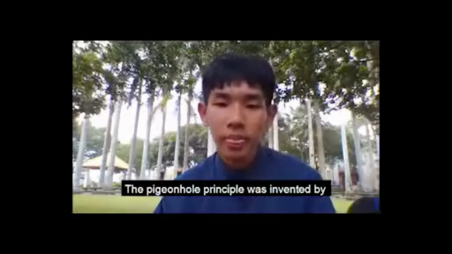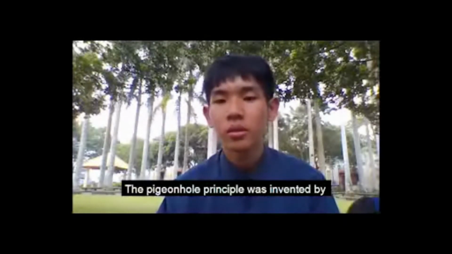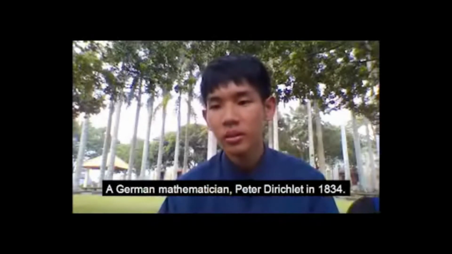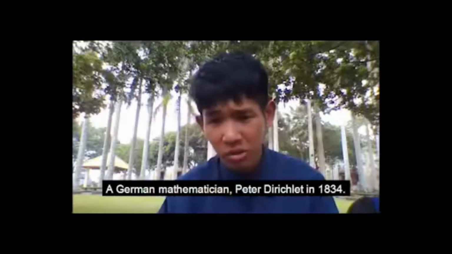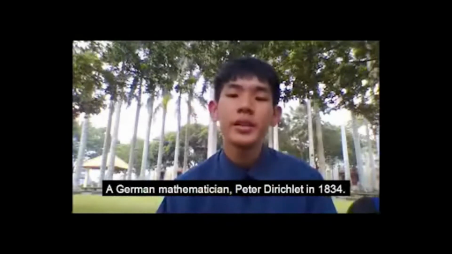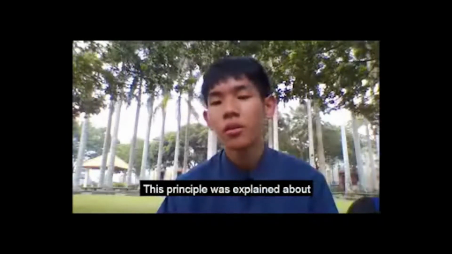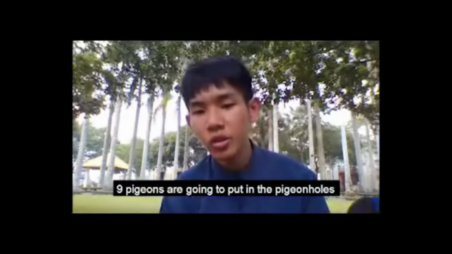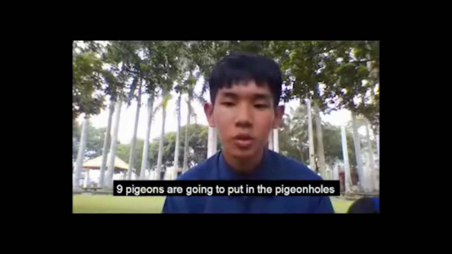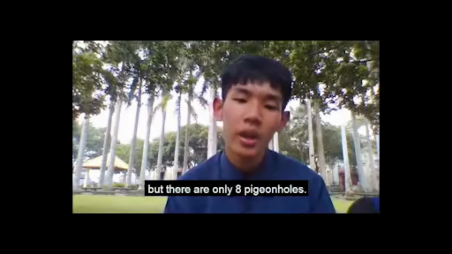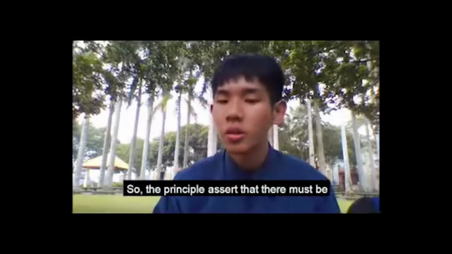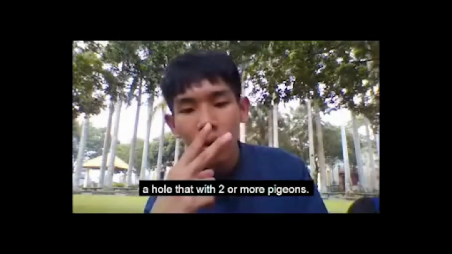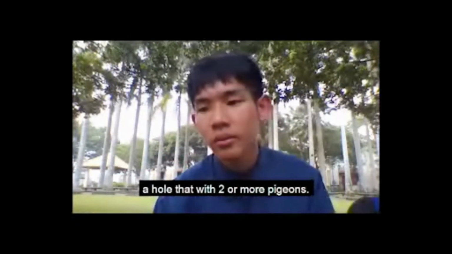The pigeonhole principle was invented by a German mathematician, Peter Dirichlet, in the year 1834. This principle explains that if 9 pigeons are going to be put in pigeonholes, but there are only 8 pigeonholes, the principle asserts that there must be a hole with 2 or more pigeons.